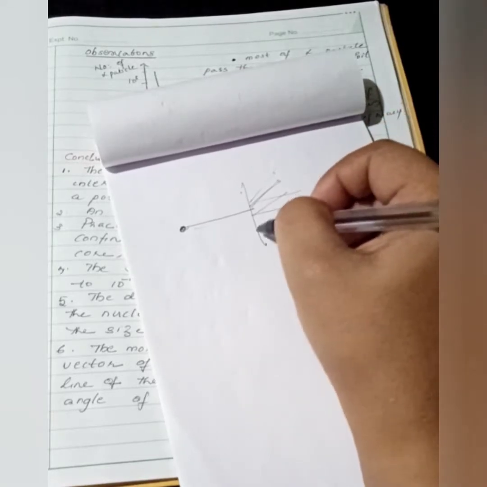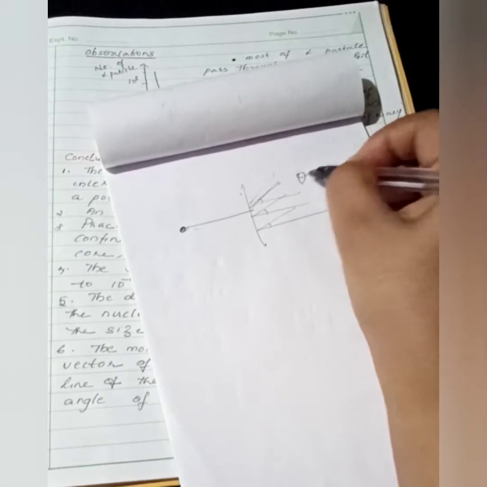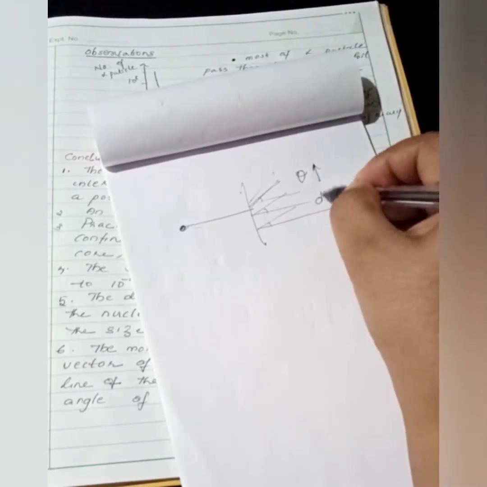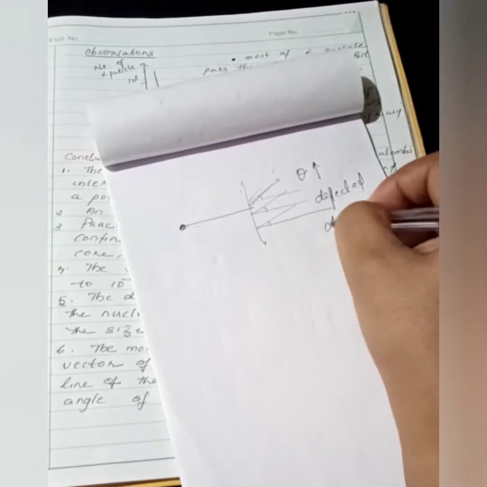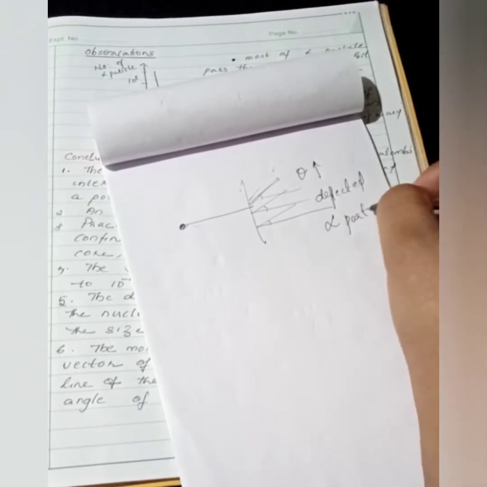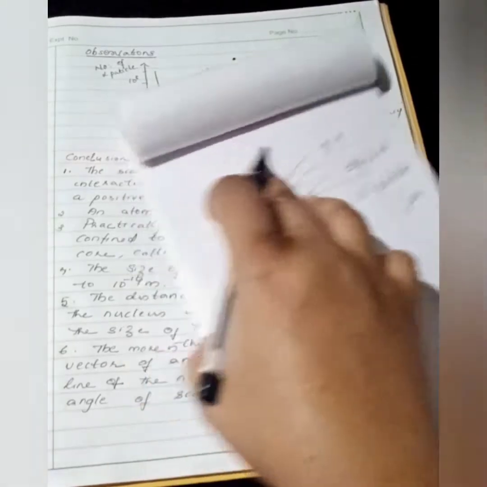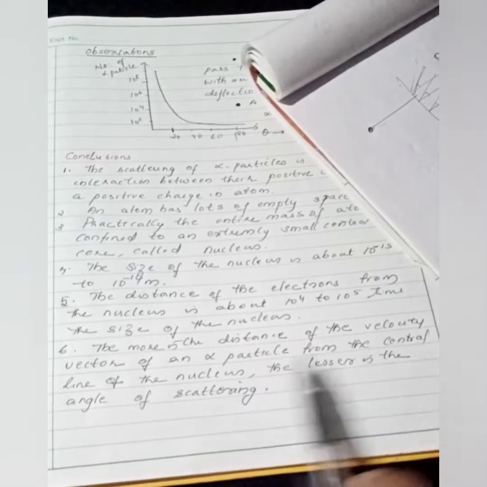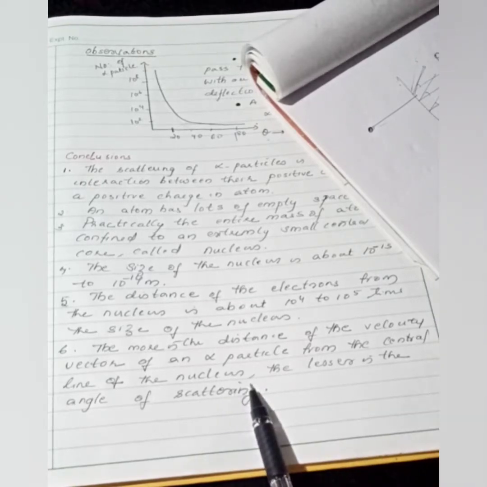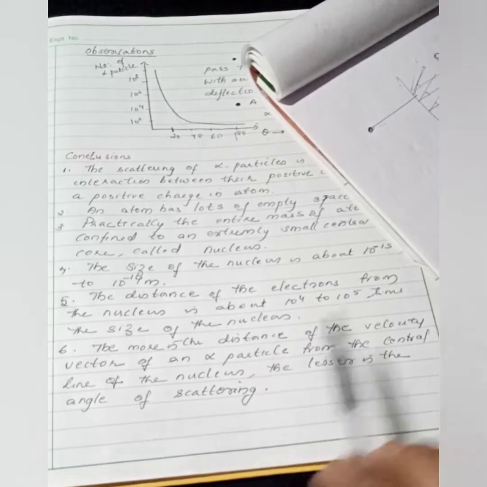The number of alpha particles getting deflected at smaller angles is more. As theta increases, the number of deflected alpha particles decreases. That is, the farther the alpha particle is from the central line of the nucleus, the lesser will be the angle of scattering.